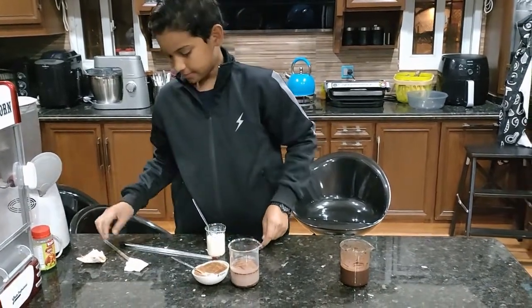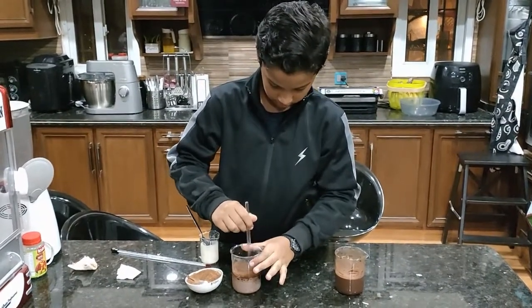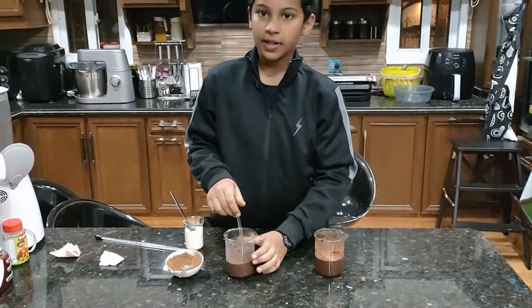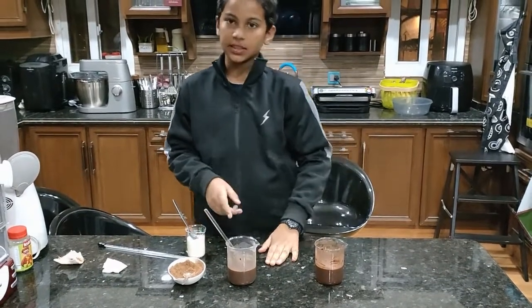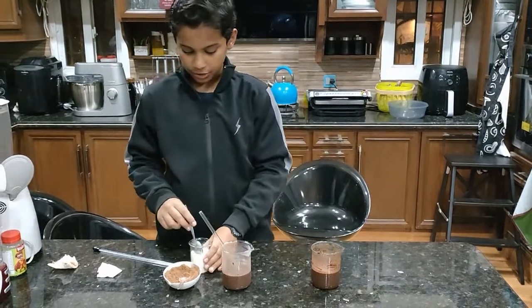Let's start mixing it. So I think it has mixed completely, and it was much easier to mix the cocoa and sugar inside the hot milk. So I think we can add 2 more teaspoons of each.